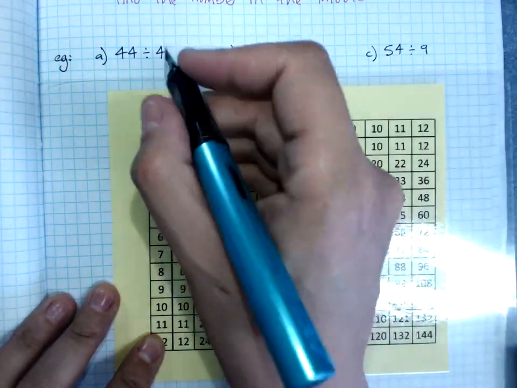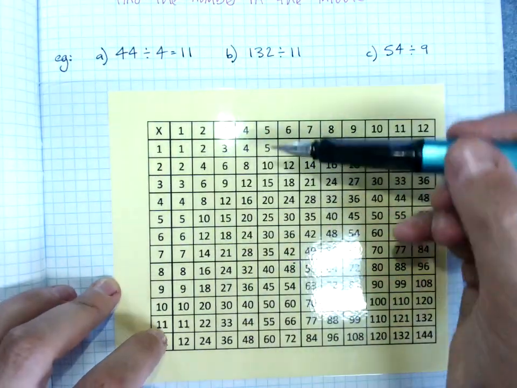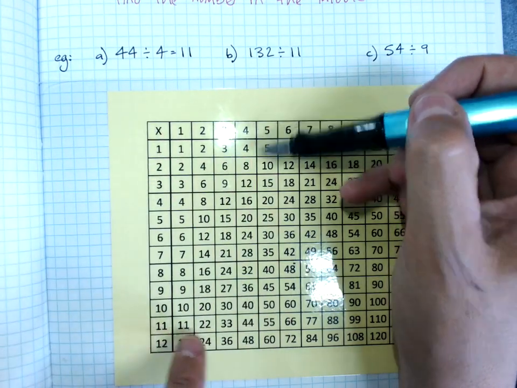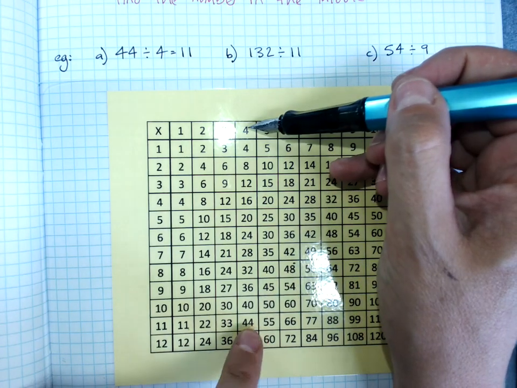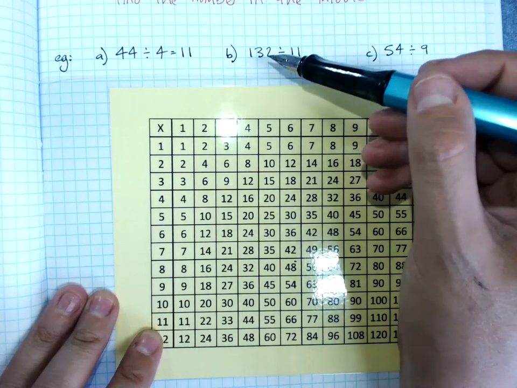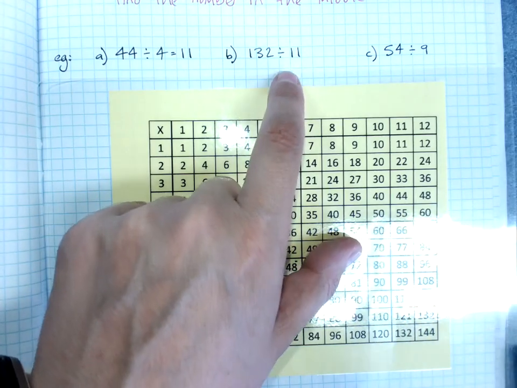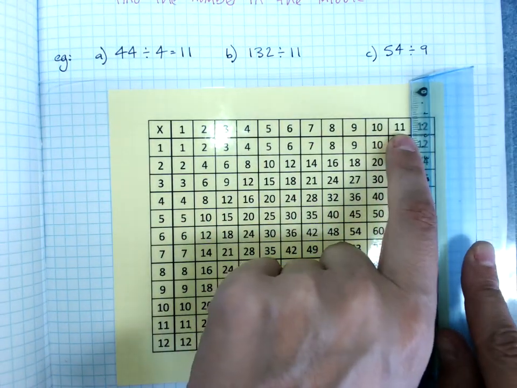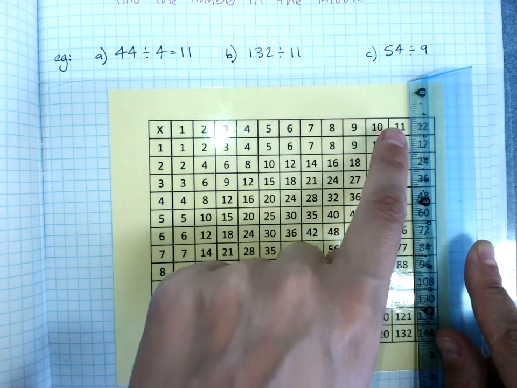Because division and multiplication are opposites, and I know from my multiplication grid that 4 times 11 is 44, so 44 divided by 4 must be 11. So for this one, 132 divided by 11, we go to the column that has 11, and we're going to scan down until we find 132.